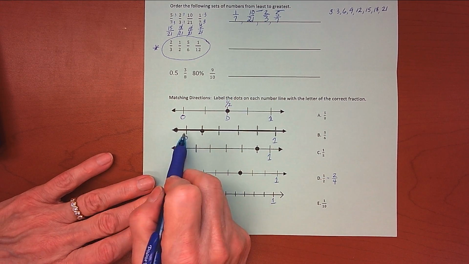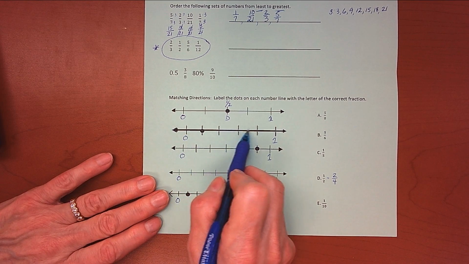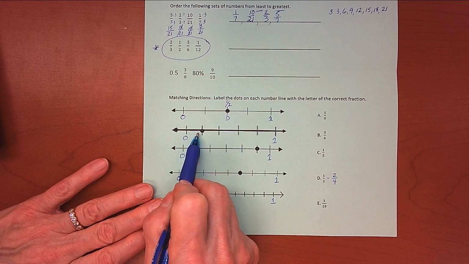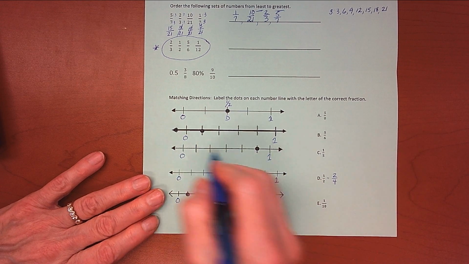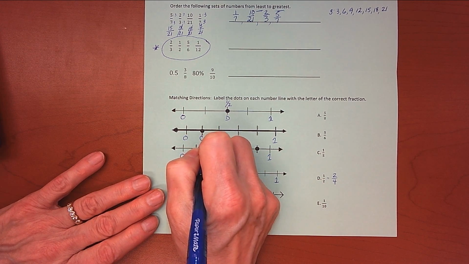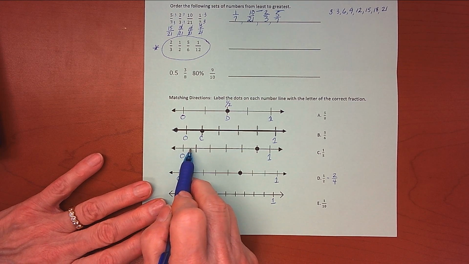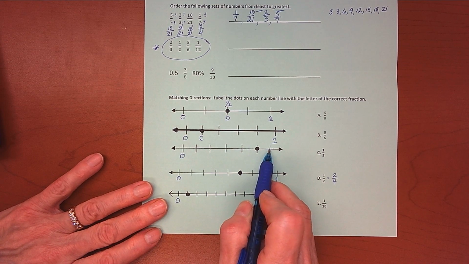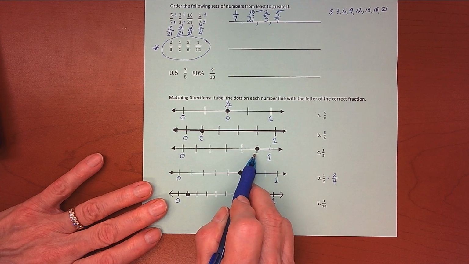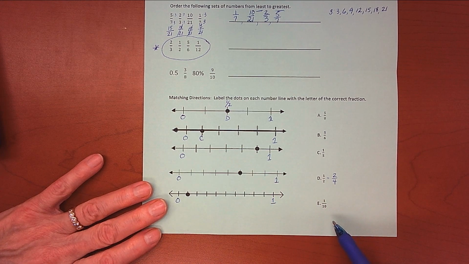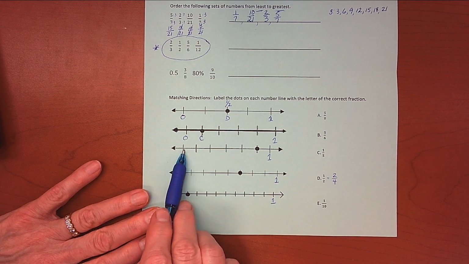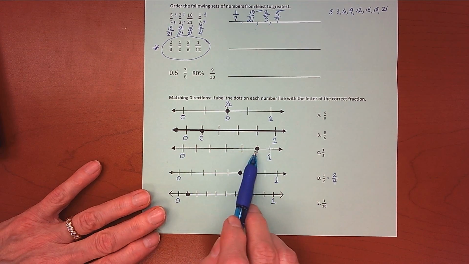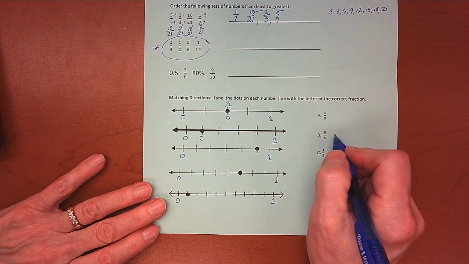Next one, 1, 2, 3, 4, 5. There's fifths there, and we're looking for 1/5, and that one's right here, so we can see that this one should be C. Next one, 1, 2, 3, 4, 5, 6, broken into 6, and we want 4/6. Oh, did I do that wrong? I'm sorry. 1, 2, 3, 4, 5, 6. 5/6 is what I'm looking for. All right, so we see that there.